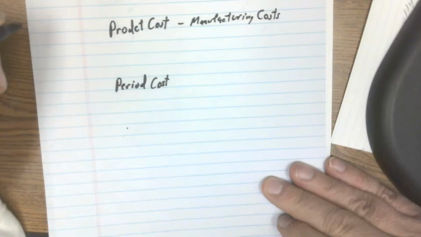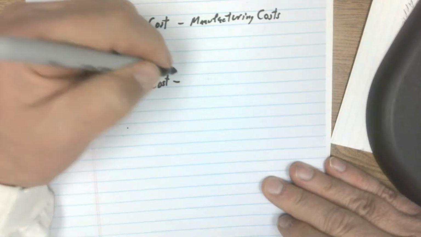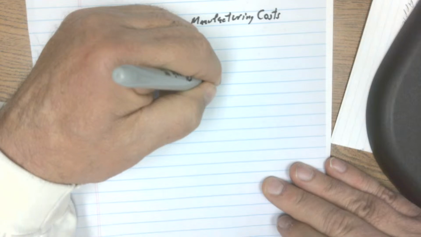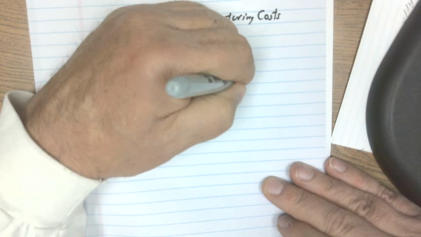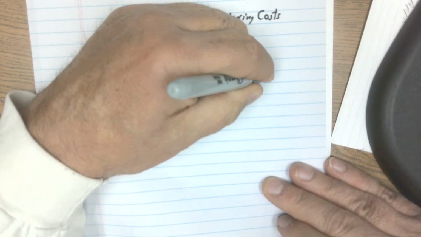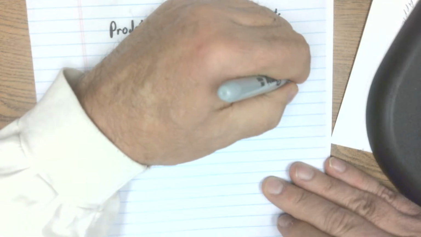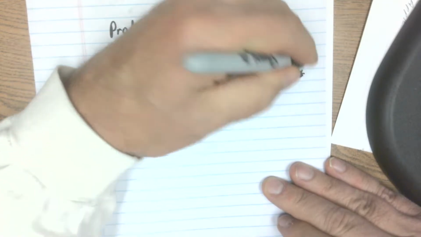and these tend to be manufacturing costs. Period costs, on the other hand, tend to be selling and administrative costs.